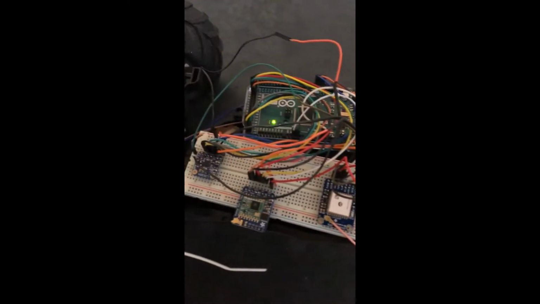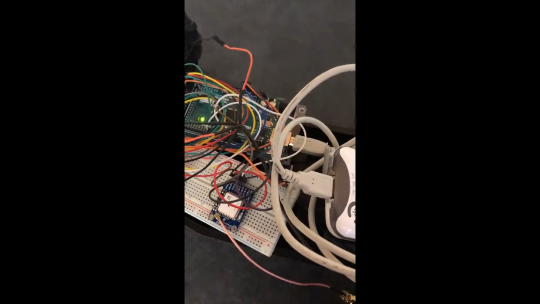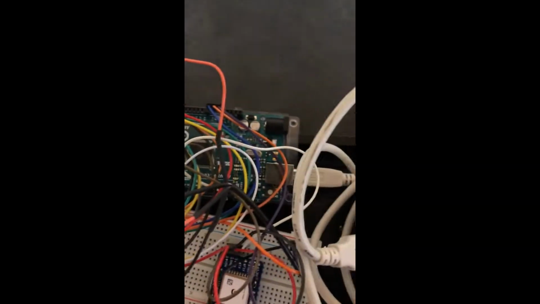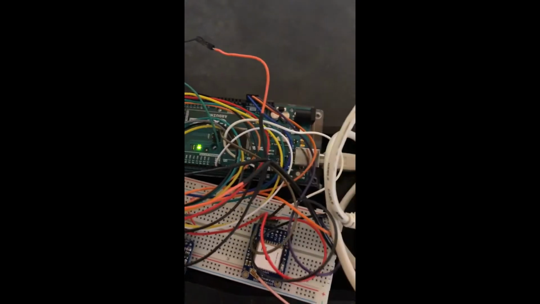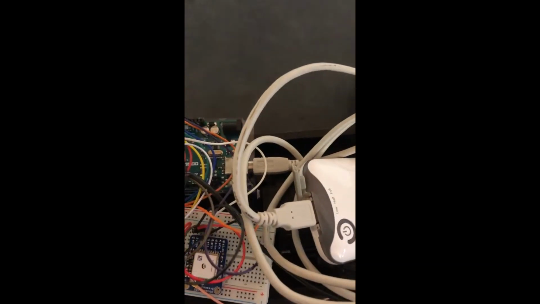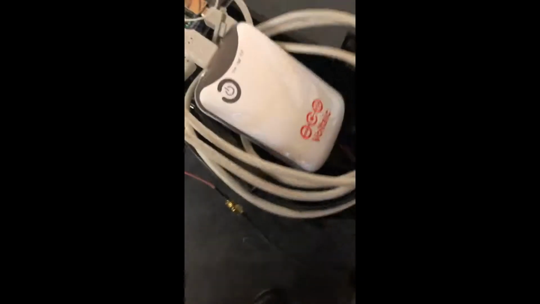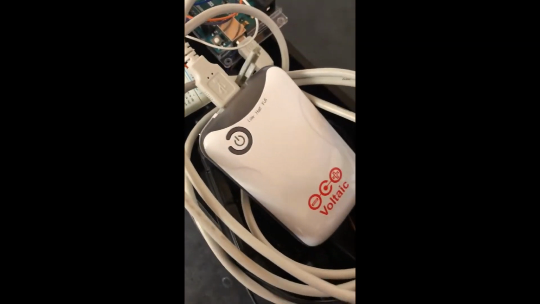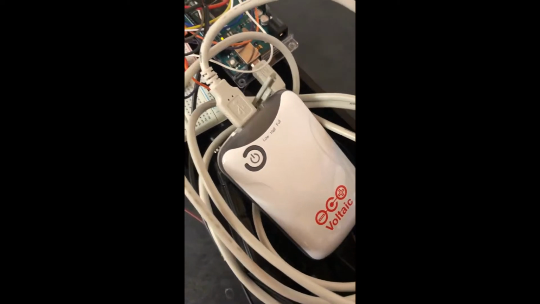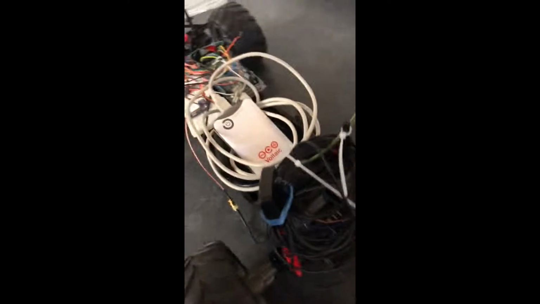All of these devices will be controlled by the Arduino Mega right here. I know it's a little messy from all the wires, but it works. The Arduino Mega is powered by our lithium-ion battery right here. One I didn't mention was the speed encoder, which is located right there. When the wheel turns, it'll be able to count the revolutions that it does.